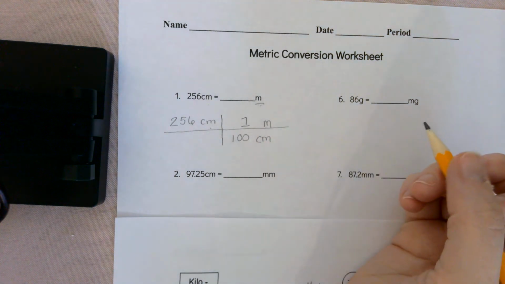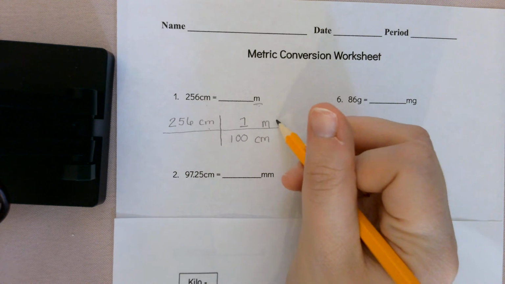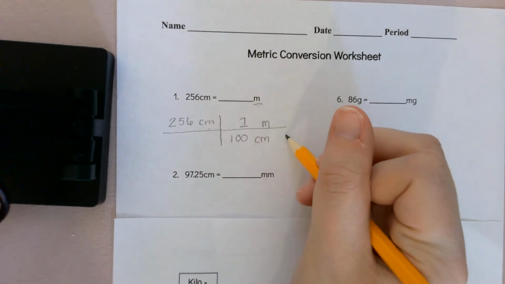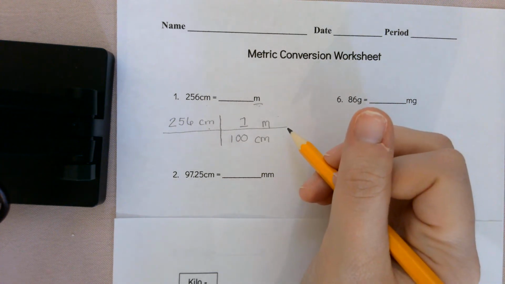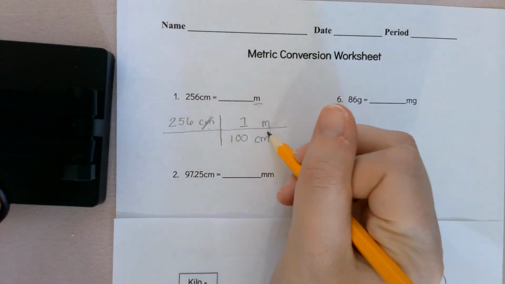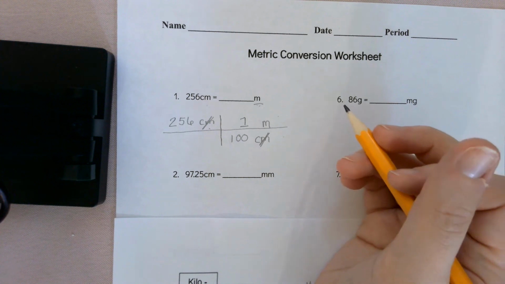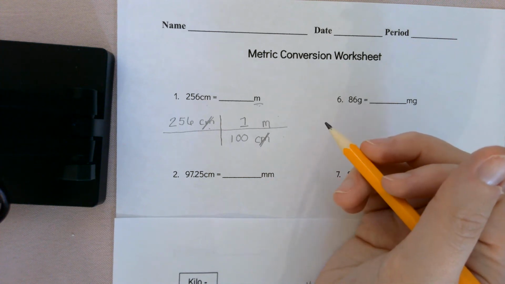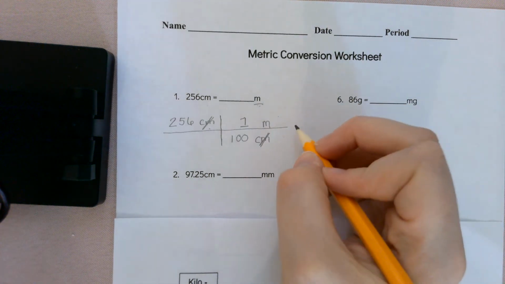And now we can just solve. This is your conversion factor. This is the factor that relates the two together. For every 1 meter, there are 100 centimeters. That is your conversion factor. Now that we have it set up, we can go ahead and eliminate our centimeters because those are going to cancel out. And we're going to just do our basic math. Now this is just a fractional problem, basic fraction math.